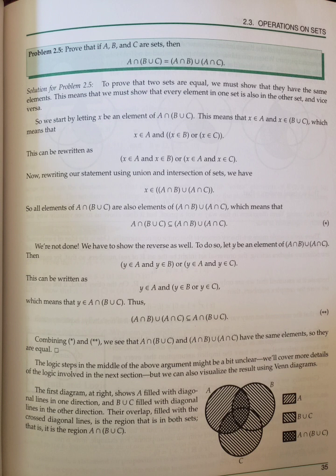Now, the logic steps in the middle of the above argument might be a bit unclear. Definitely in the next section we'll cover some more logic rules, but we can actually visualize this theorem with Venn diagrams. Since there are three sets involved, we can have three circles. They all intersect each other like that. And you can see that the left side is exactly the same as the right side, just by seeing the shaded parts there.